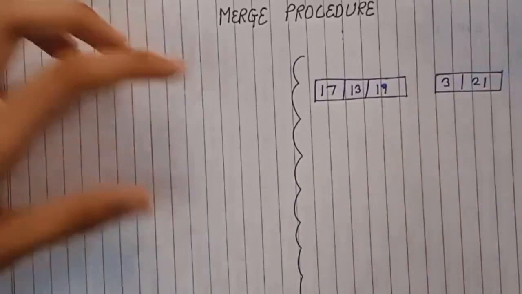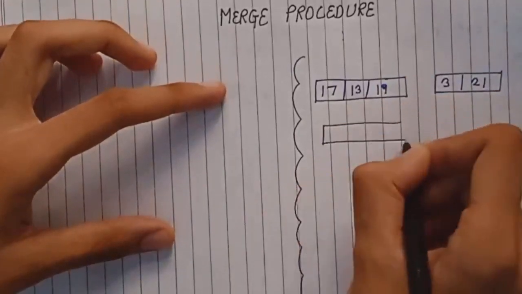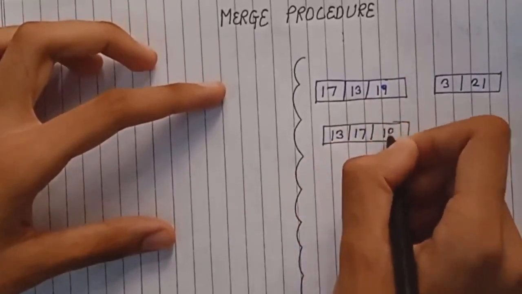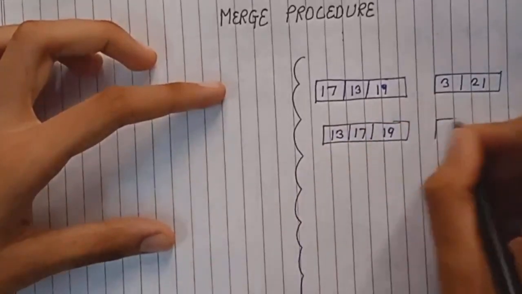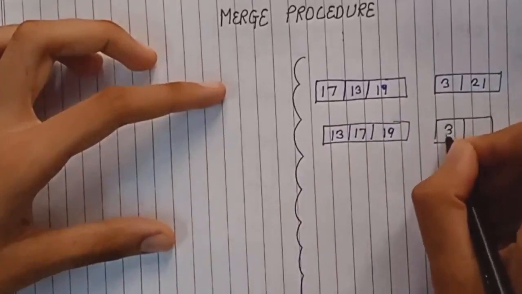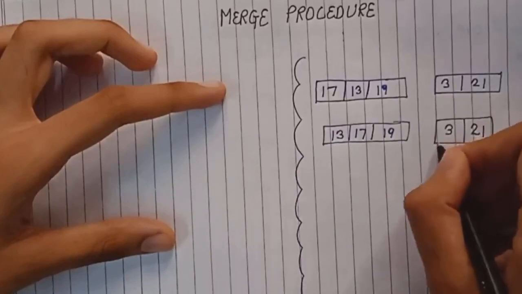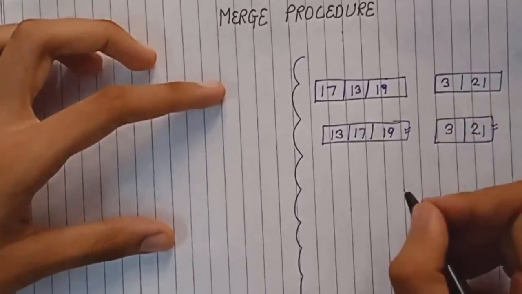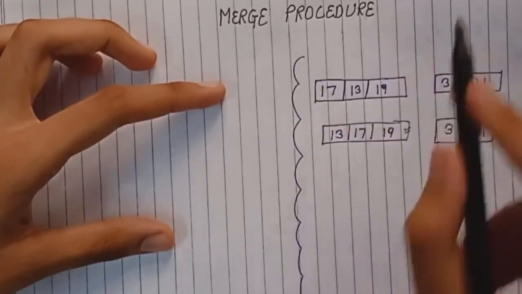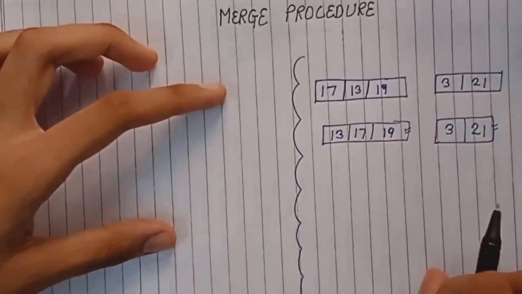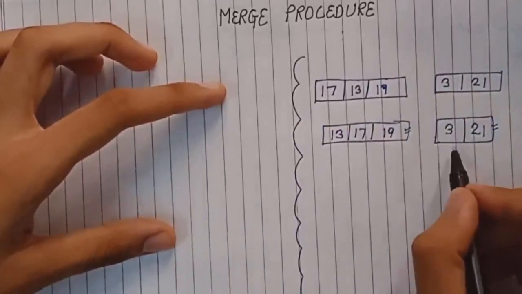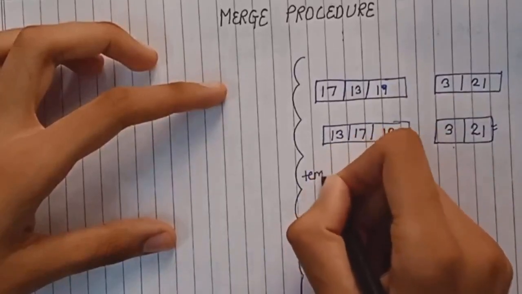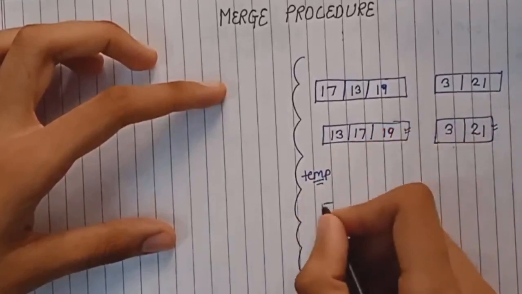Let me just write them. The first sorted array that I am using here is 13, 17, 19, and the second sorted array that I will be using here is 3 and 21. I will be using these two sorted arrays to make you understand how this merge procedure is merging two sorted arrays to form a single sorted array. So these are two sorted arrays. How will I merge them? Basically, first we will create a temporary array to store these arrays.